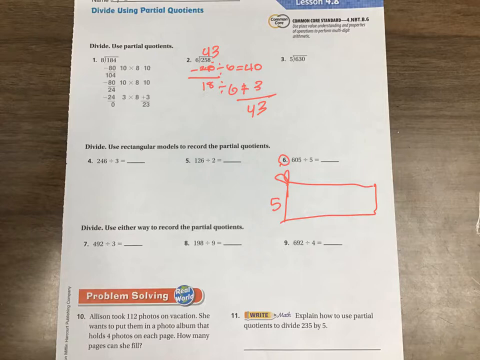Okay, so how are we going to break apart our dividend of 605? Remember, we have to find multiples of 5. So what multiple of 5 is less than 605? 600. We could do 600. What if we wanted to do 500, because I know my tens times table is really good. So I'm going to do 500. Okay. What do I have left? 105.